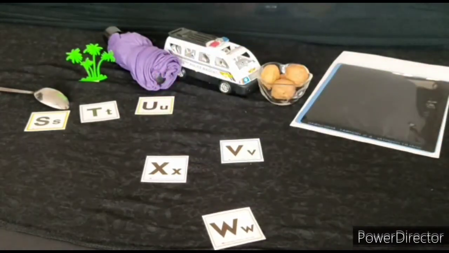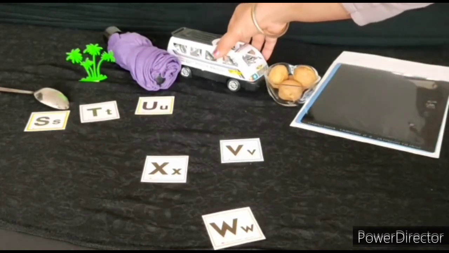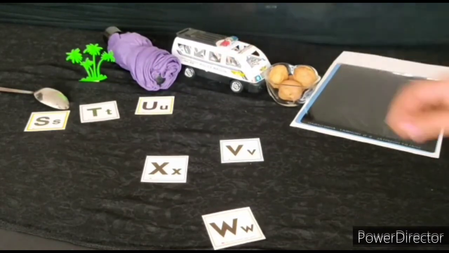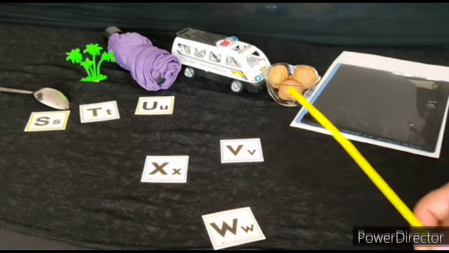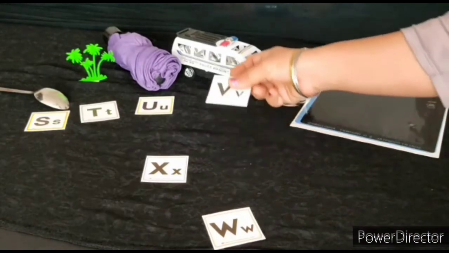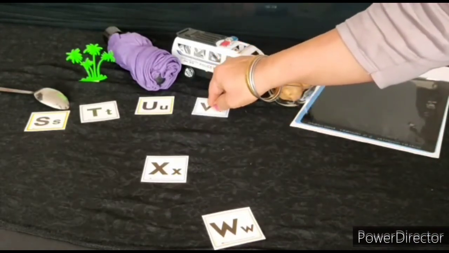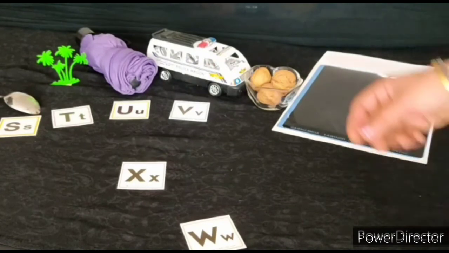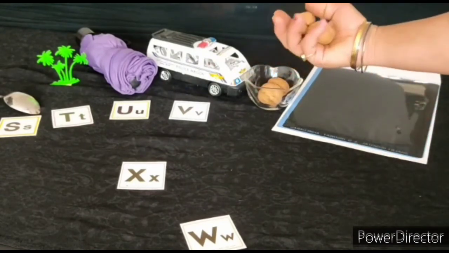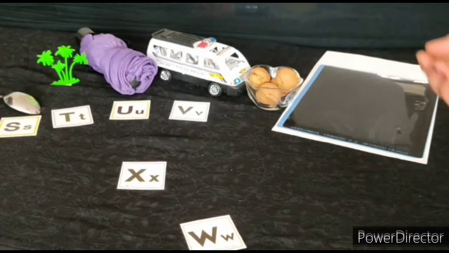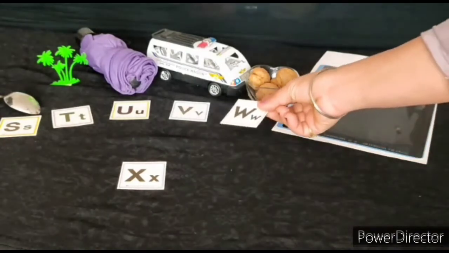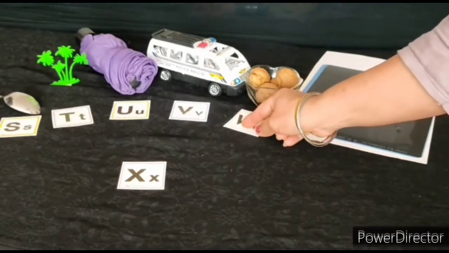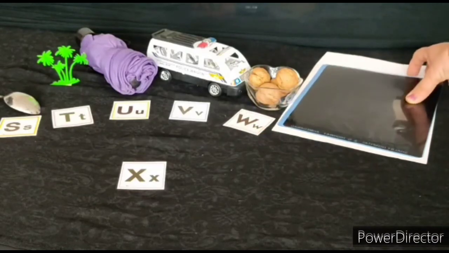Next is van. V for van. Where is alphabet V? Yes. So we will keep alphabet V in front of van. Next is walnut. W for walnuts. So we will take the alphabet W flashcard and keep it in front of walnut.